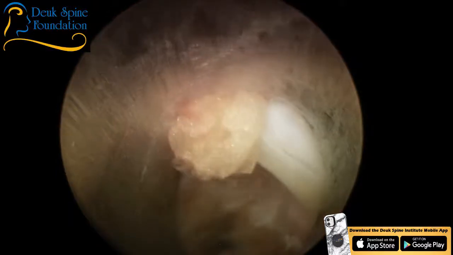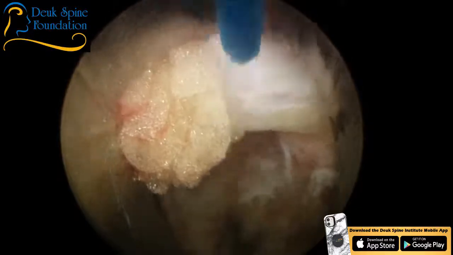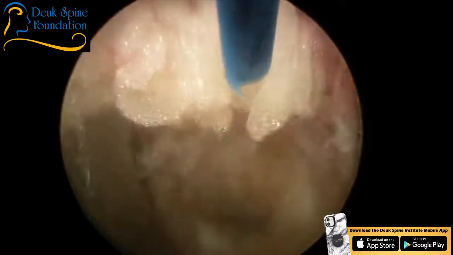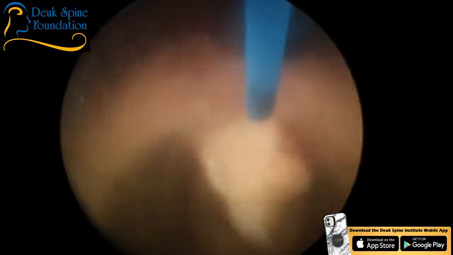Right, there it is. There's the nerve root. You see that? The white right there? That's the nerve root. And that's a little bit of fat around the nerve root in the foramen. So the nerve root's intact. We didn't damage it or anything. There's the herniation. I could zap this fat out of here.